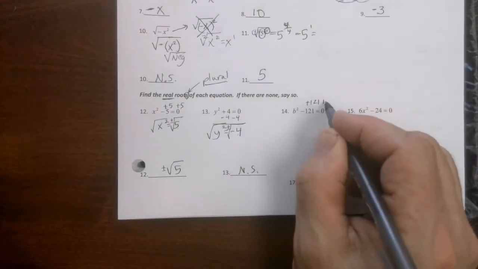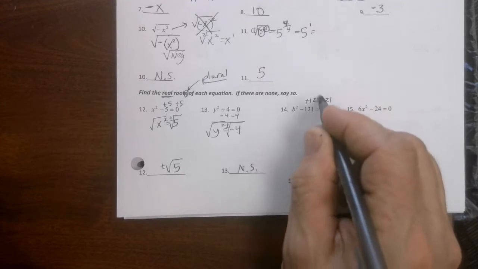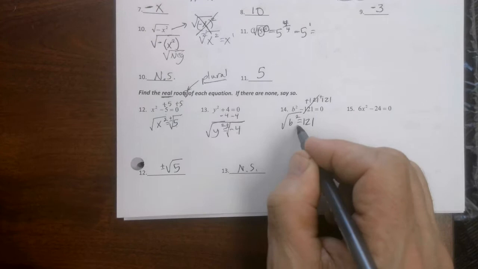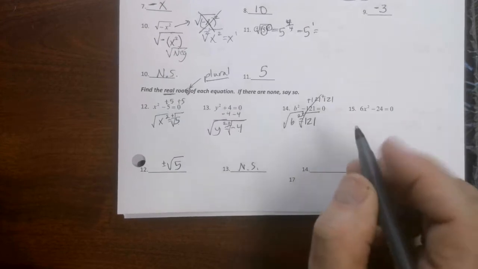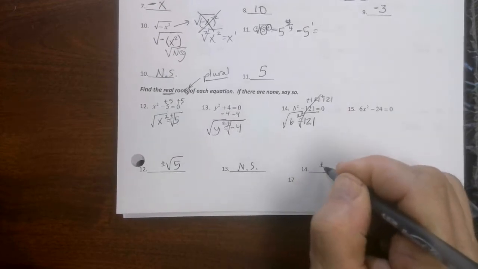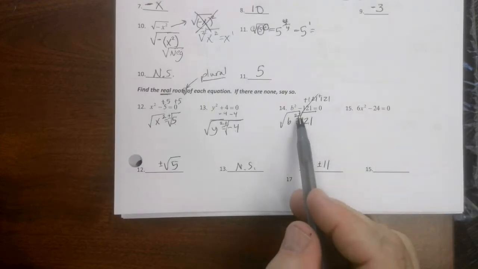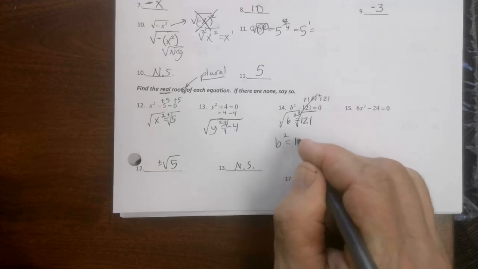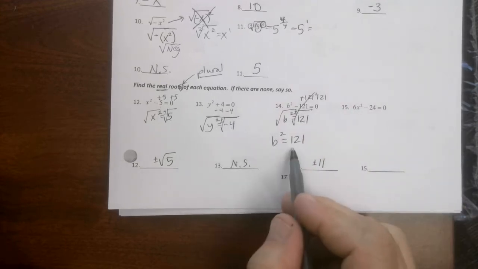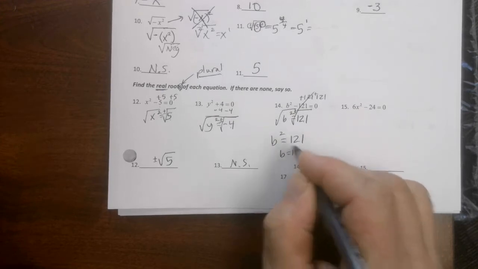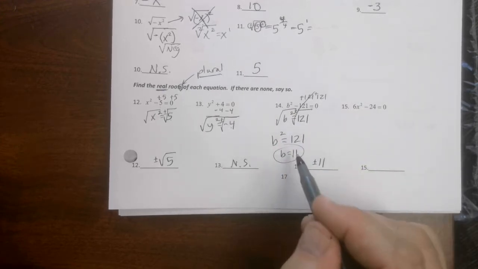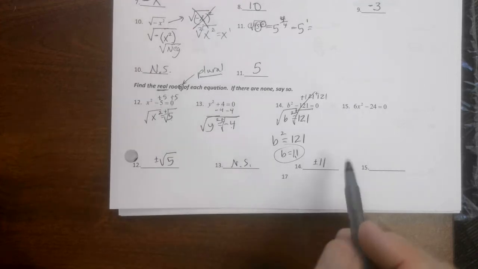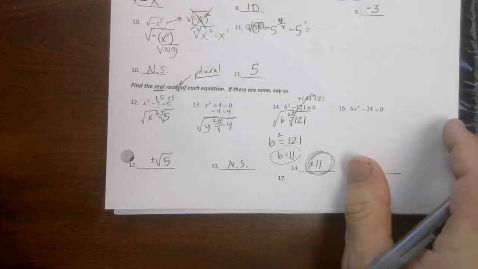Add 121 to both sides. So these would cancel. I'd get b squared equals 121. Bada boom, bada bing, do the right thing. So what's the square root of 121? It's 11, but it's plus or minus 11. That's why I taught you guys that little poem. A lot of you guys might go here, and if you just use your head instead of what I taught you, you might go b is 11, and that's all. And that's not the total story. Remember, it says roots. Find them all. So this is the correct answer right here.